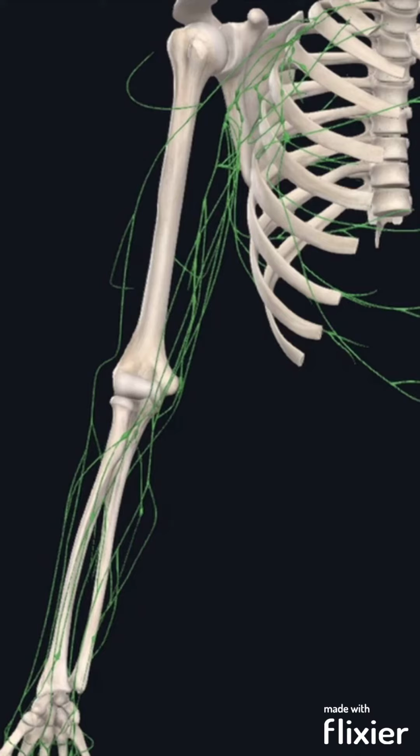So now we'll see about the superficial lymphatics. There are two subcutaneous lymphatic plexus, one on the dorsum. So here you have one, the other one in the palmar.